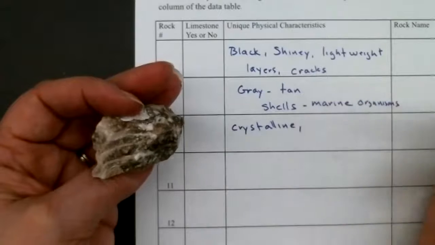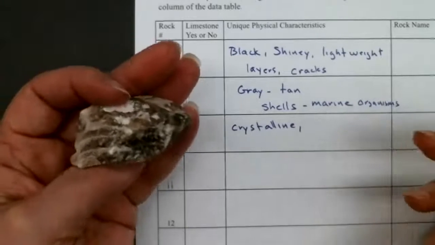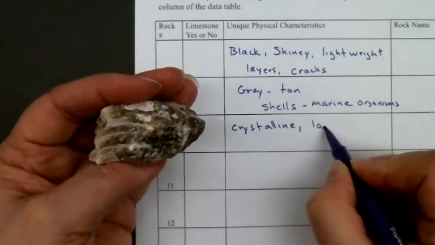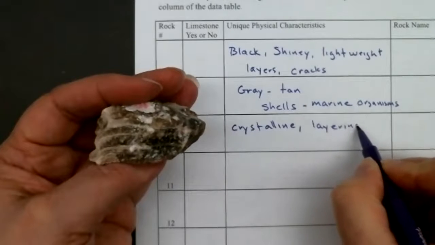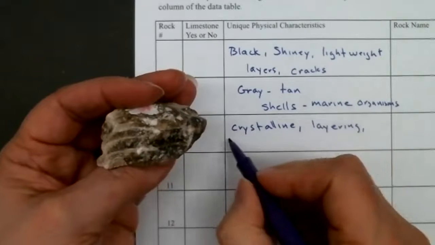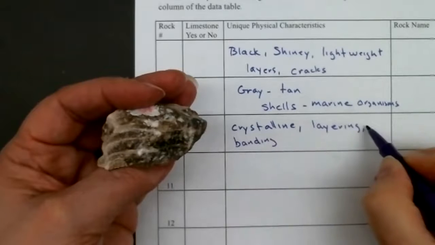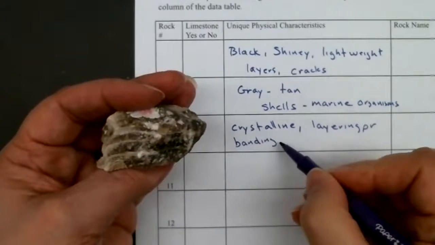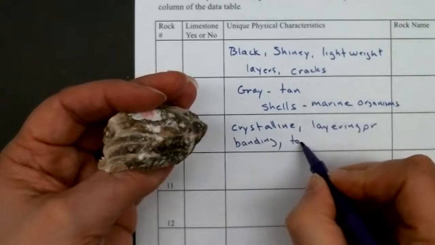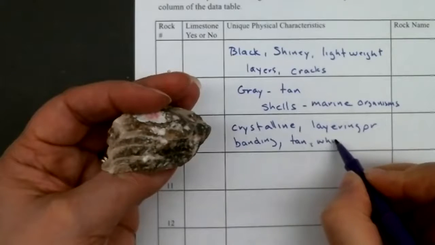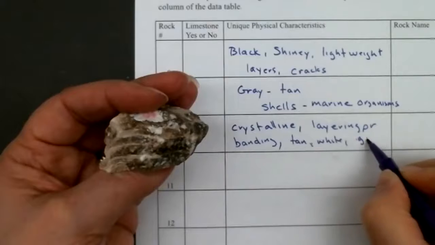I think there's two L's. Now maybe there's one. I don't know. So layering or banding. You could also call that banding. Tan, white, gray.